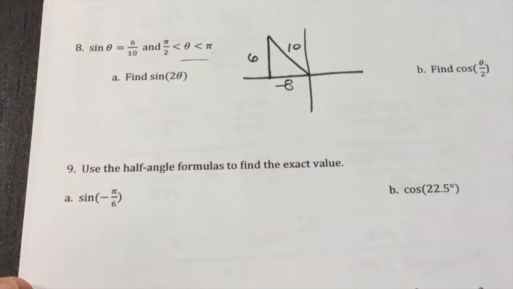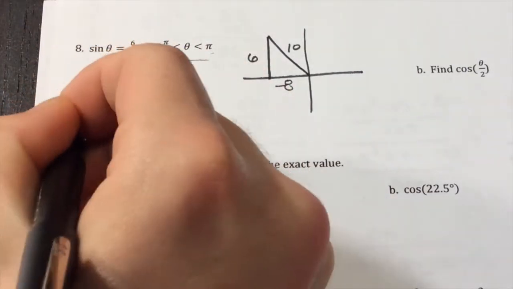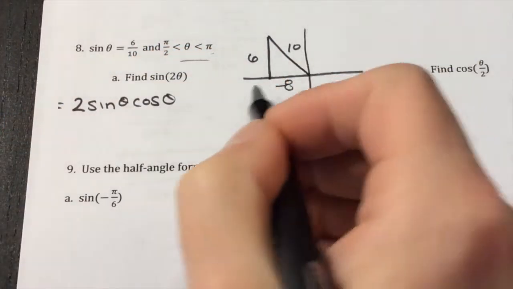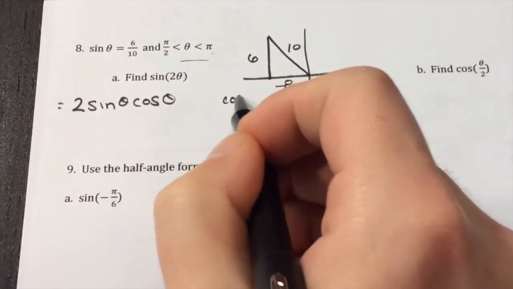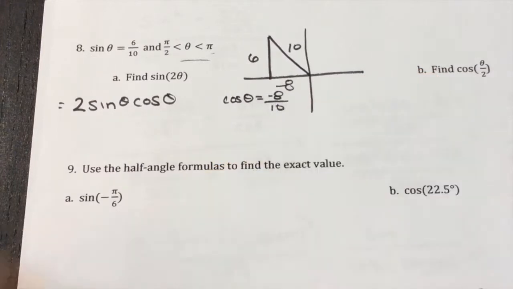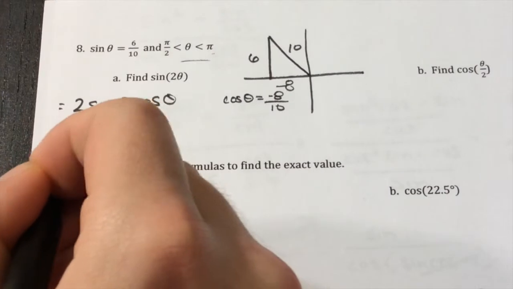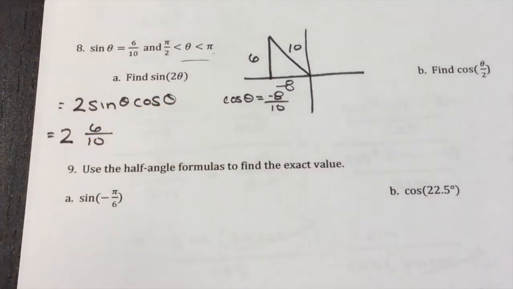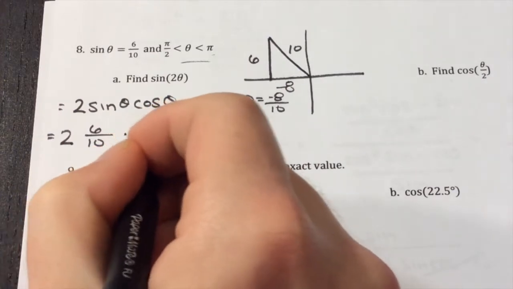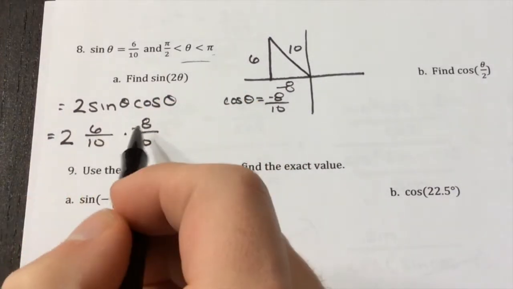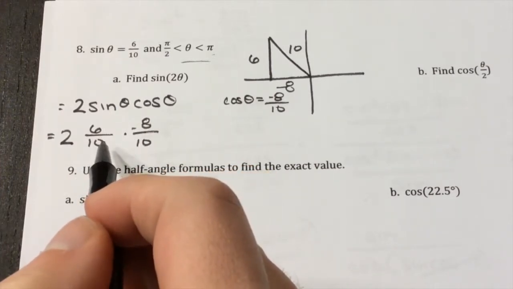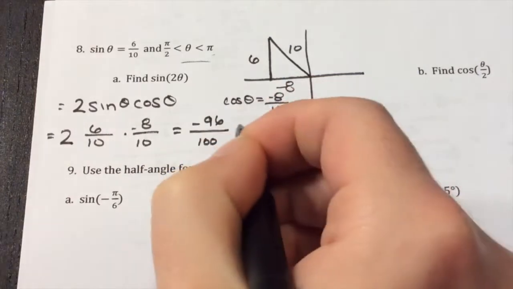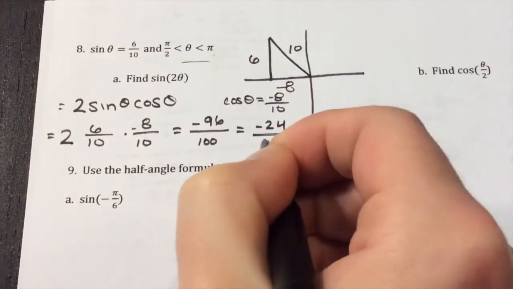So sine of 2 theta. Well, from our double angle formula, we know that it's 2 sine theta cosine theta. So sine, we're given with 6 over 10. Cosine is negative 8 over 10. So all we do is plug in. 2 times 6 over 10, because that's what sine is, times negative 8 over 10. So 6 times 8 is 48, times 2 is 96 over 100, negative 96 over 100. Or if we simplify this, this is negative 24 out of 25.